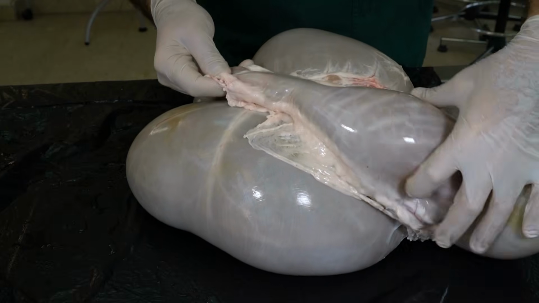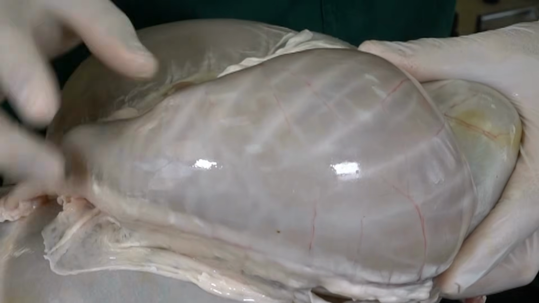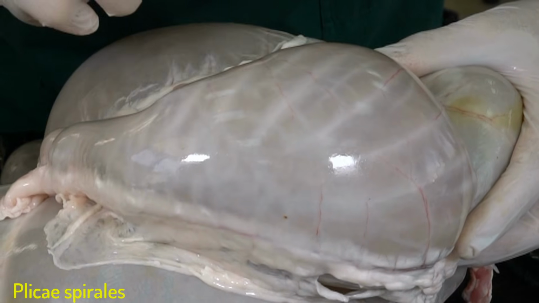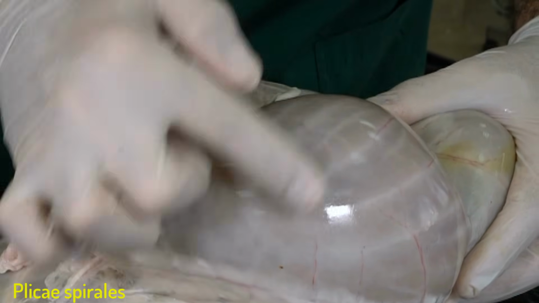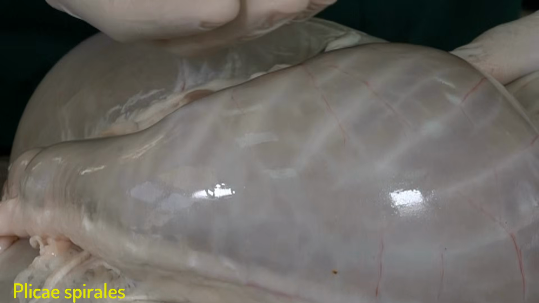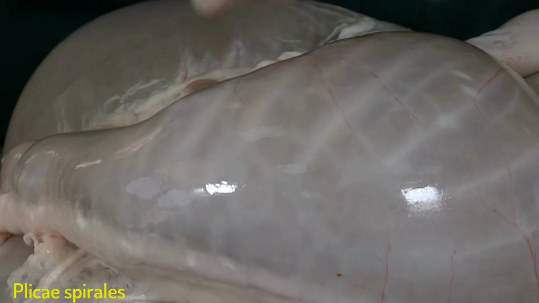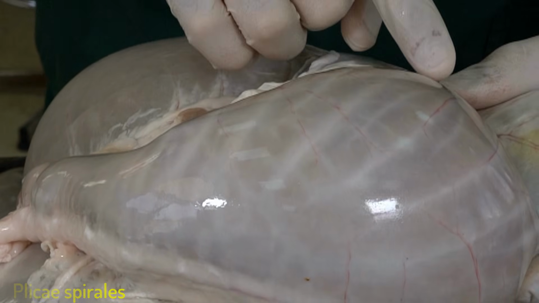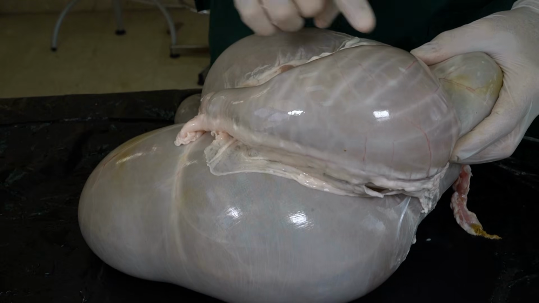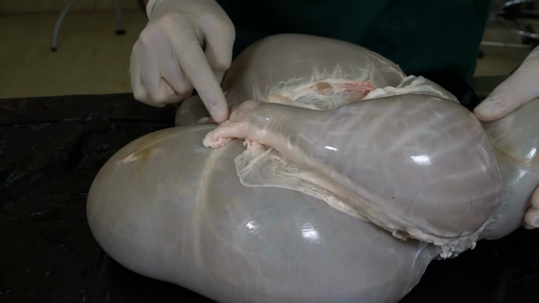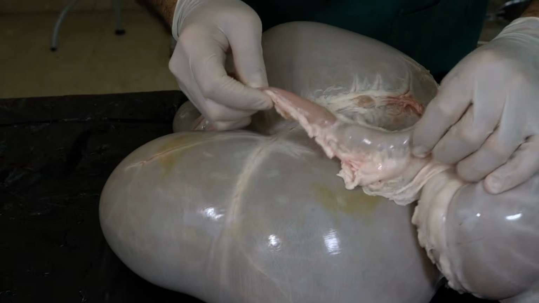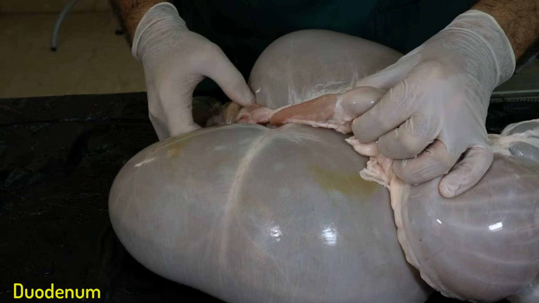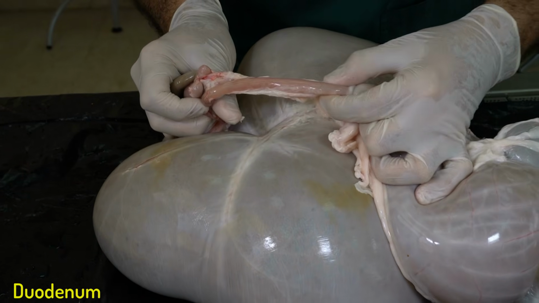If we look at the abomasum from outside, we can see these white lines. These white lines represent from inside the spiral folds, or plica spiralis, or abomasal folds. The function is to increase the internal surface of the abomasum. And after the abomasum, after the pylorus, we can see the first part of the small intestine, which is the duodenum.